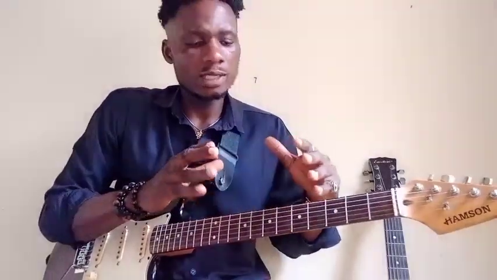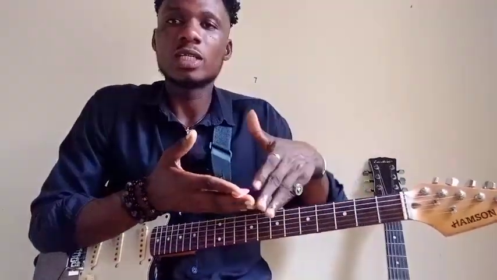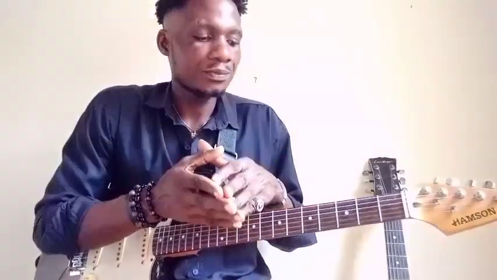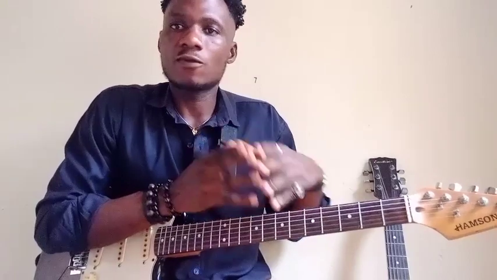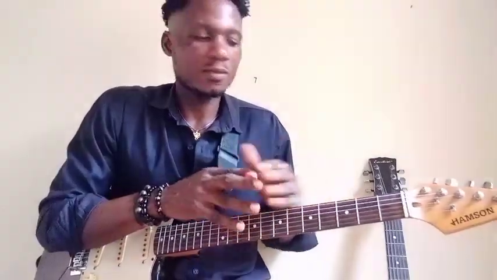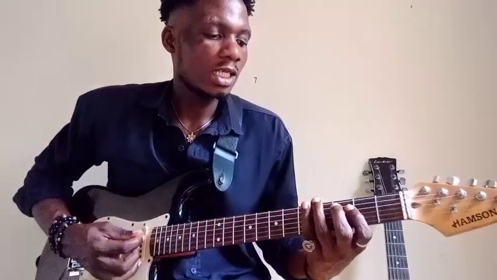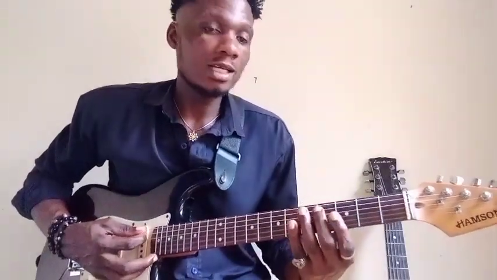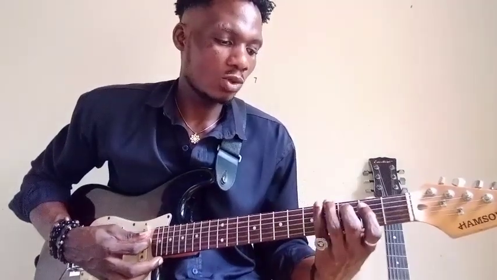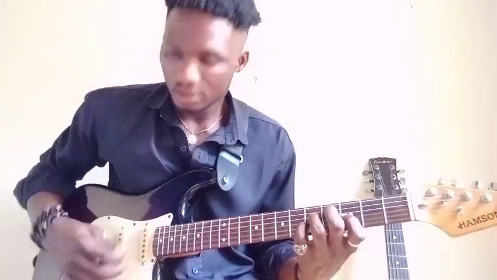In the case of all these ghost notes, they are in between the major and the minor notes. The notes that form them are also the diminished notes. Now, for instance, if you want to play the D chord, this is the D chord.